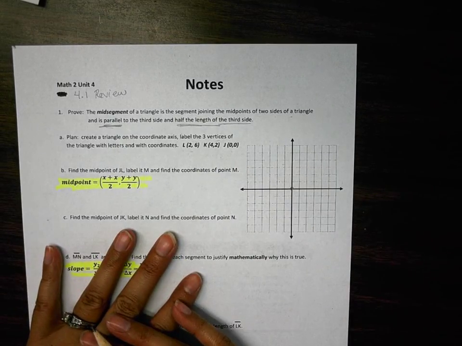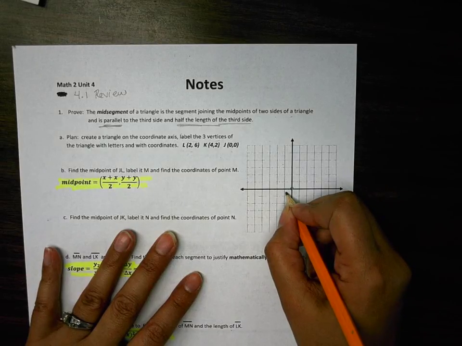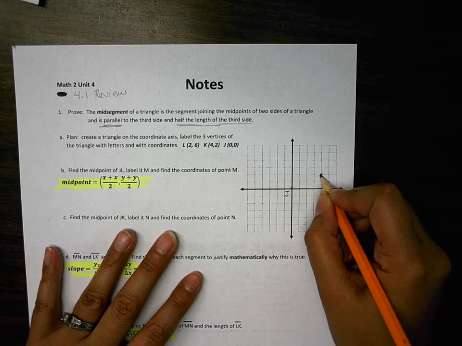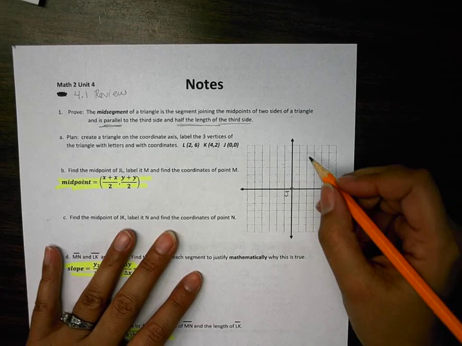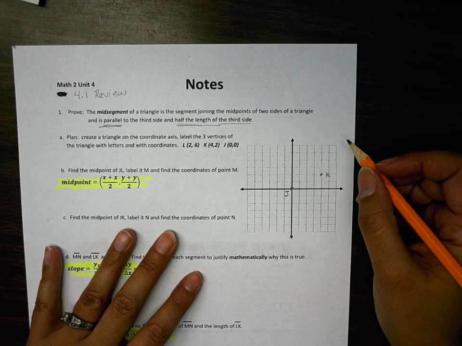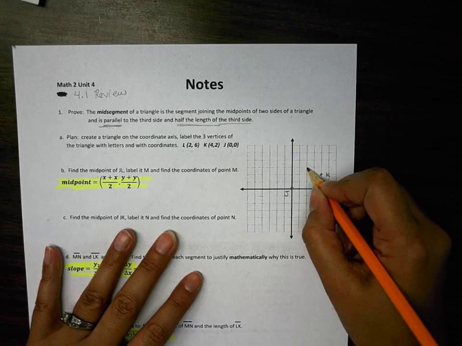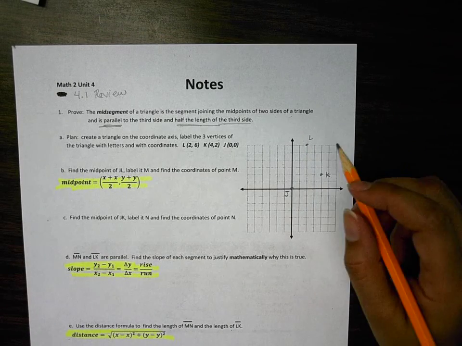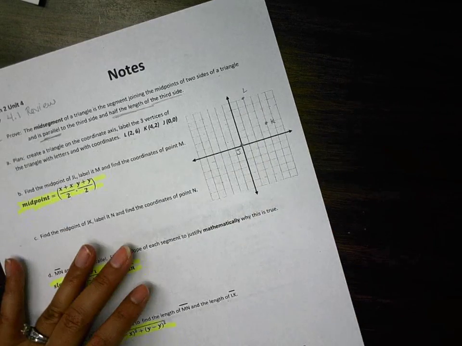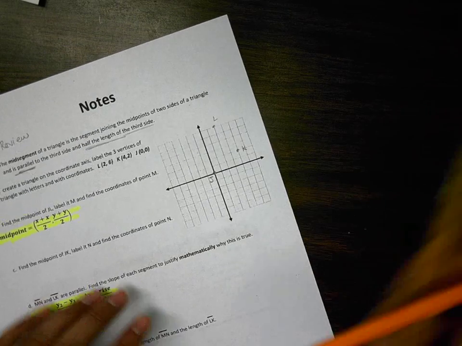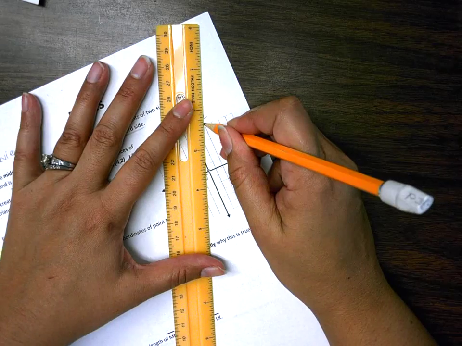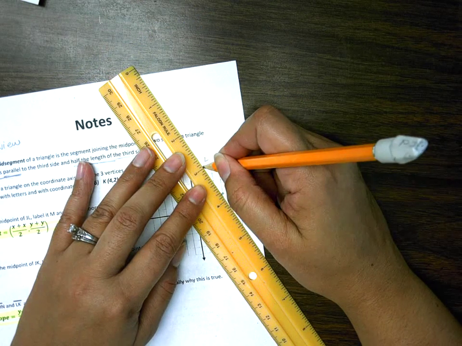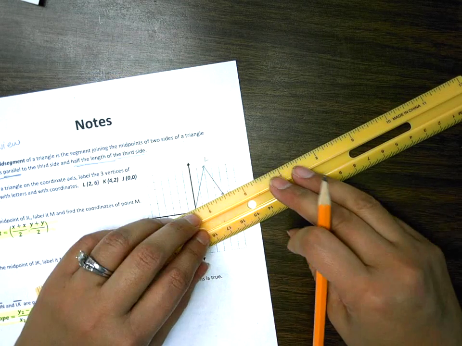Come on, Cody. J is 0, 0. I'm going to call that J. K is 4, 2. 1, 2, 3, 4, 1, 2. That is K. And L is 2, 6. 1, 2, 1, 2, 3, 4, 5, 6. All right. I am going to use a ruler to connect. If you have a straight edge, you can use the edge of your ID card, the edge of your binder, the edge of maybe a ruler cover.